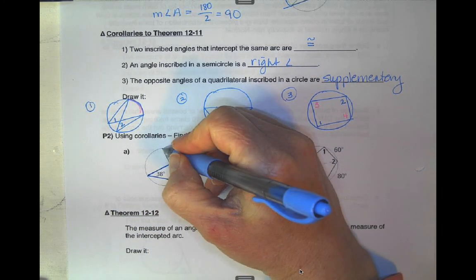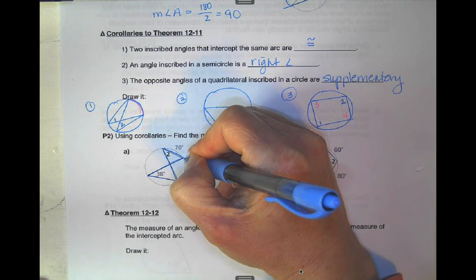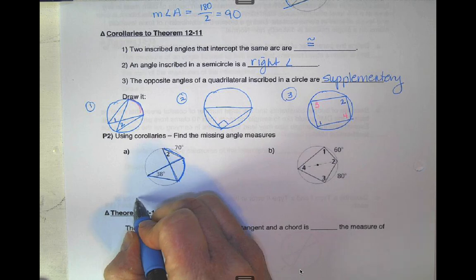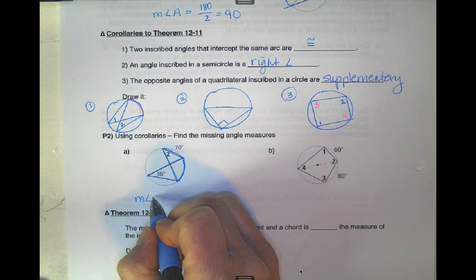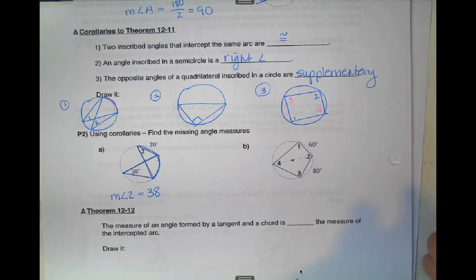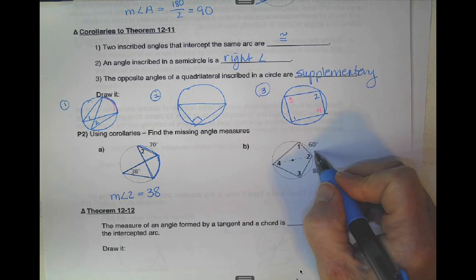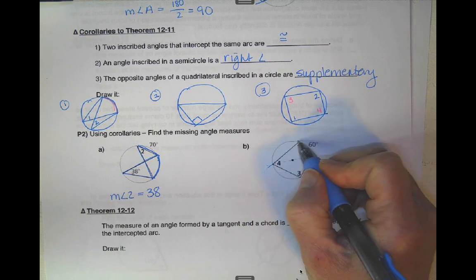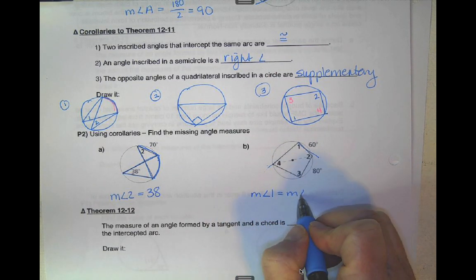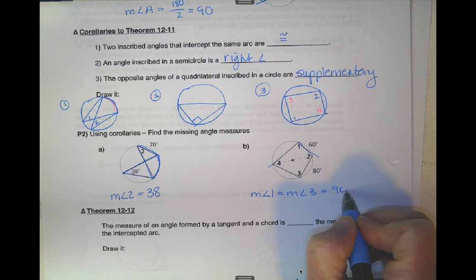All right, this one is using corollary number 1, because if you notice here, they're intercepting that same arc right there. So the measure of angle 2 is just equal to 38. This one right here, 3 and 1 both open up to a semicircle. So those are both 90.